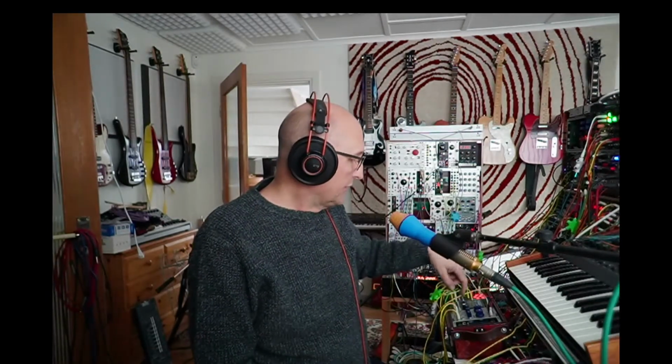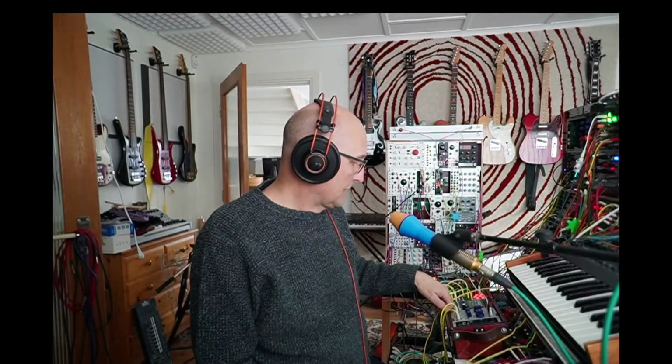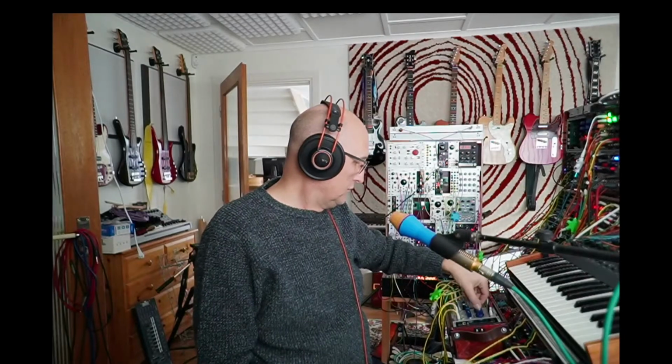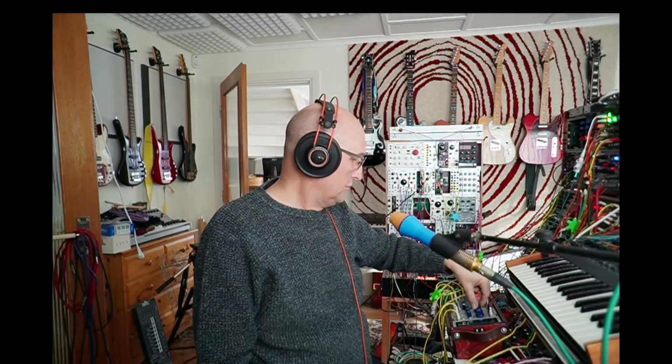And after that I'm going through a high pass filter, cutting away the really, really low end. So I'll show you. So I'm just cutting the really super low. The other part of the sound is this.